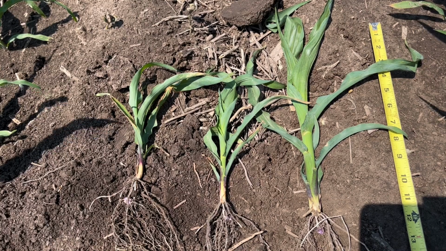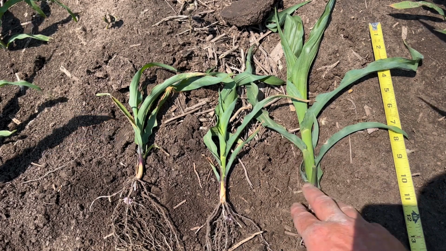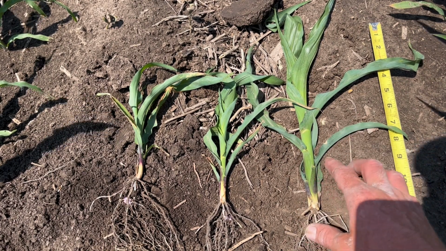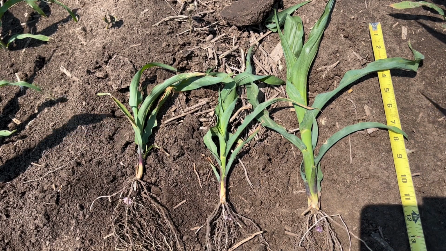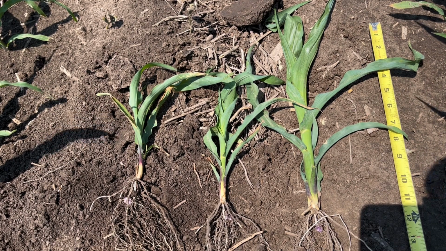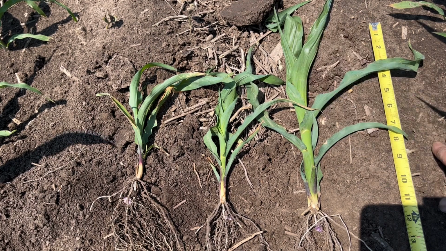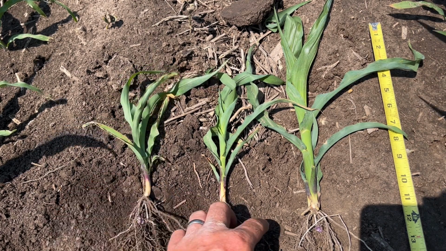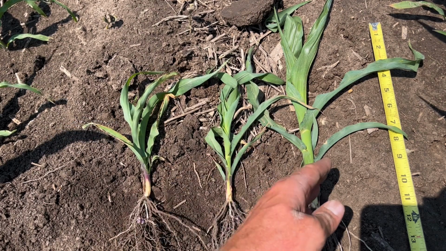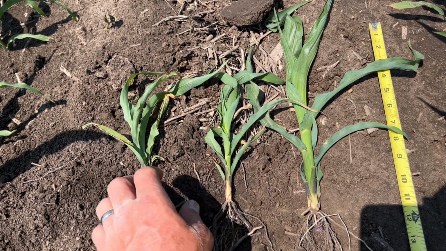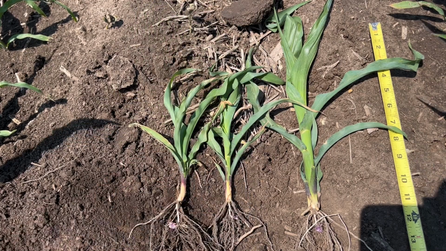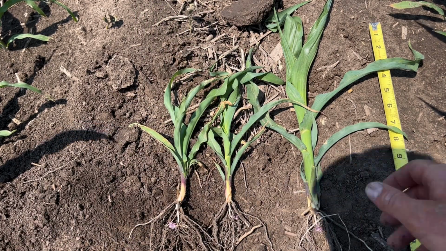So these are the 3 plants I dug up. Plant on the right, this is what is typical of this field. It's a healthy plant, V5 stage, about 12 inches tall at the leaves. The other 2 plants, same hybrid, same planting date, actually in the next row over from this plant, same growth stage, V5, but as you can see, about half as tall.